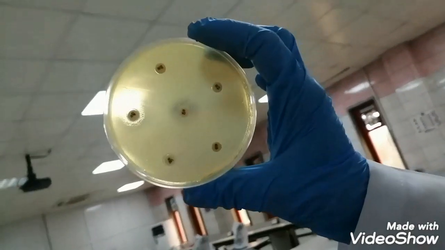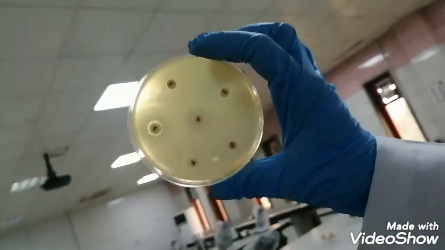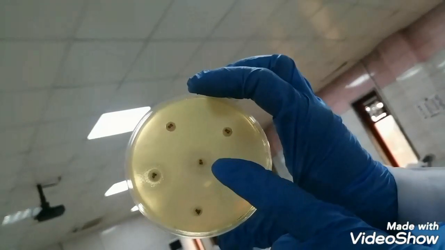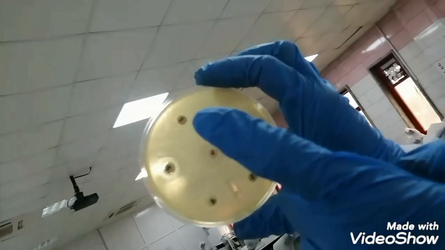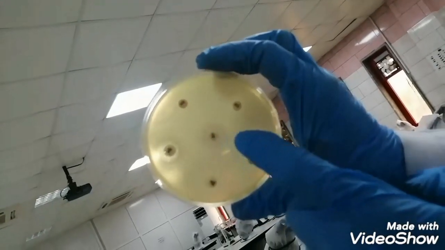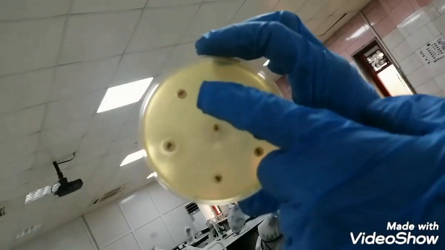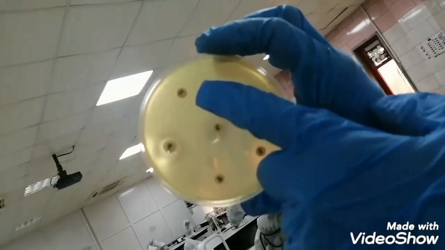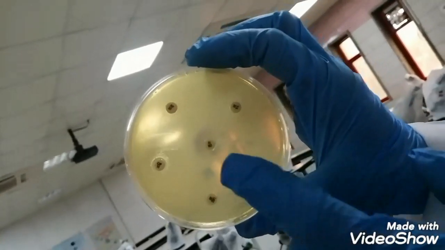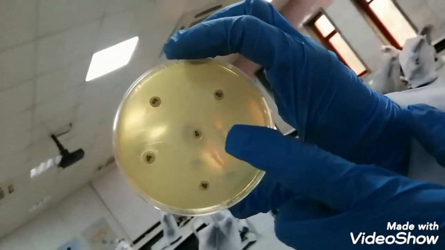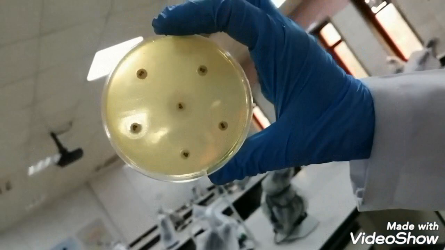After 24 hours of incubation, we see that some of the discs are surrounded with a clear zone, others are not. This disc, for example, is surrounded with a clear zone. This disc is smaller. This is without any clear zone around it. If there is a clear zone, it means the microorganism is sensitive to that antibiotic. But if there is no clear zone around the antibiotic disc, the microorganism is resistant to the antibiotic. According to the diameter of the clear zone around the antibiotic disc, we can know how sensitive or resistant the microorganism is to that antibiotic.